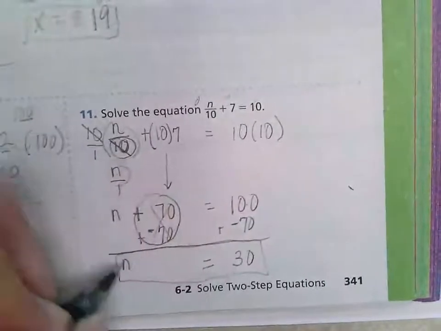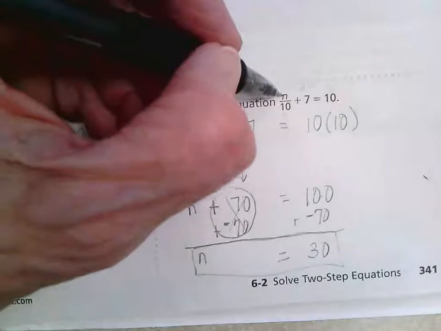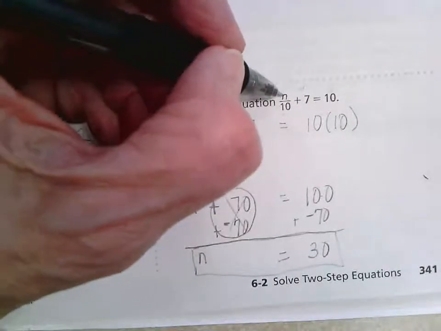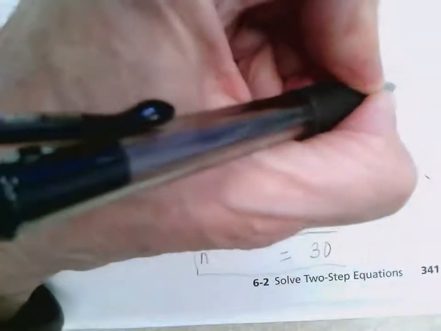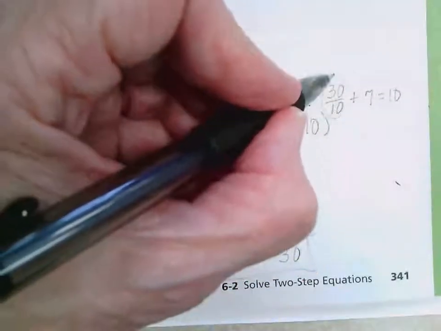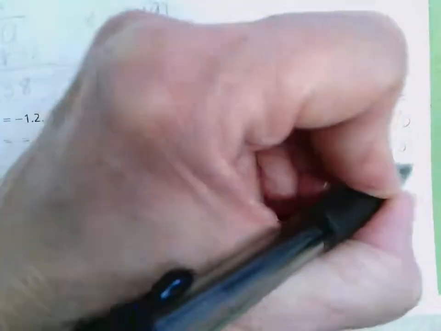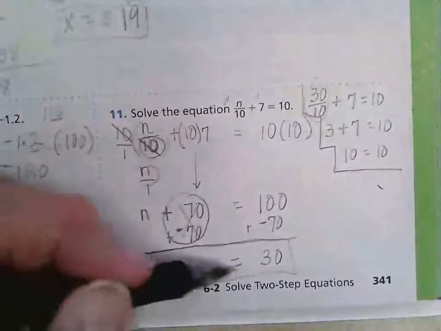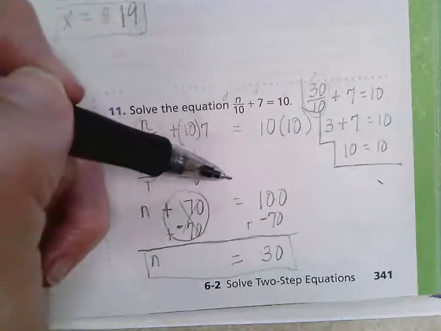Now let's look and see if that works back up in the original equation. If I put 30 in for n, I would have 30 divided by 10 plus 7 equals 10. And when I look at 30 divided by 10, I'm going to get 3 plus 7 equals 10. 10 equals 10. So my check works out. When n is 30, my original equation with the fraction does work out.